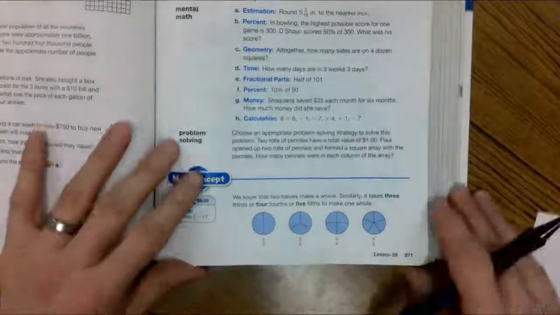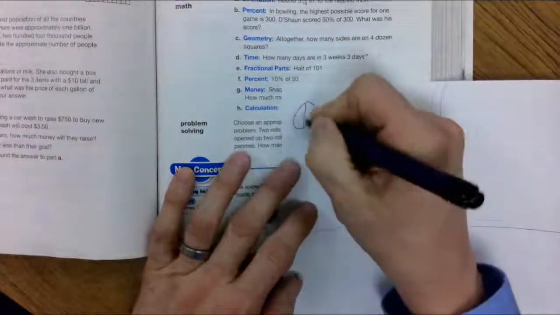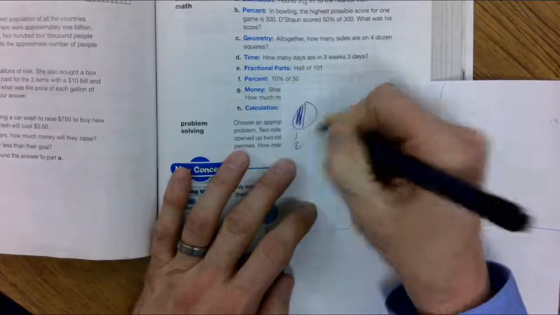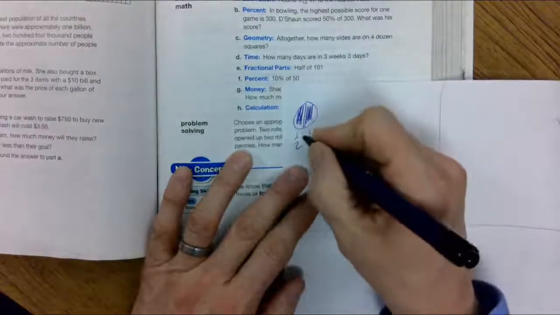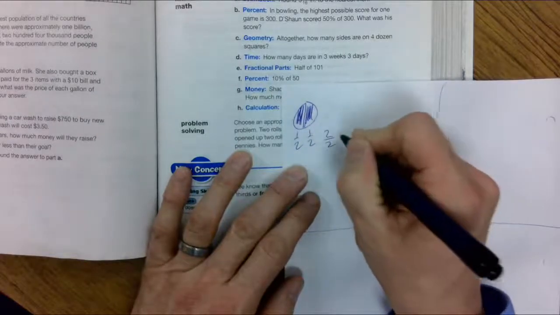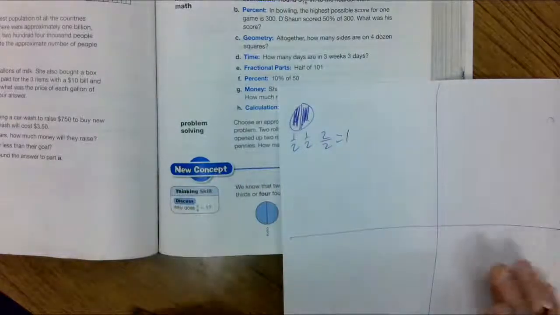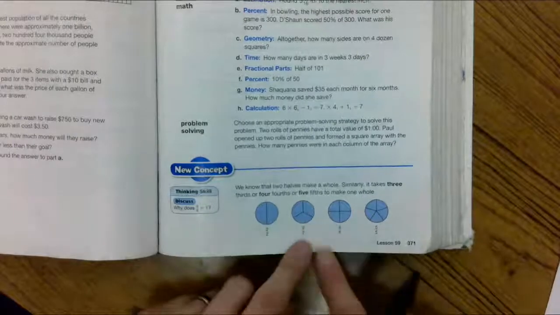What we're going to learn today takes a look at the bottom down here. Maybe we should draw these in our first little box here. I have one circle, and this half is shaded, and this half is shaded. I actually have one whole. 1 plus 1 is 2 over 2 equals 1. Now I'm not going to draw all those, but 3 over 3 equals 1.